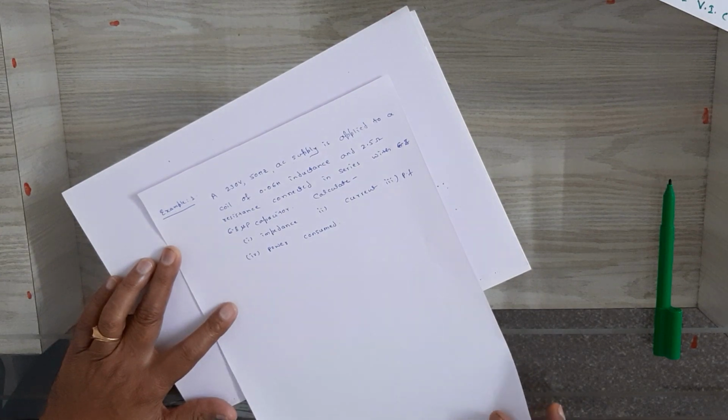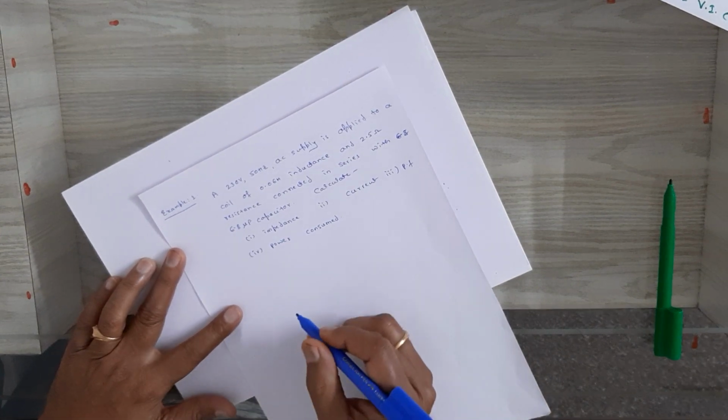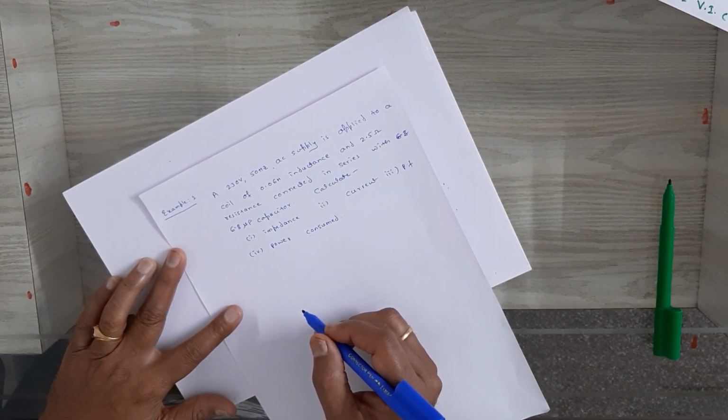For the given statement, the first step is to draw the circuit diagram as per the statement of the problem. Here the resistance, inductance and capacitance are connected in series.